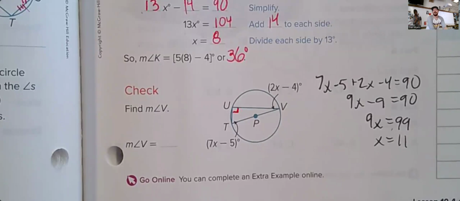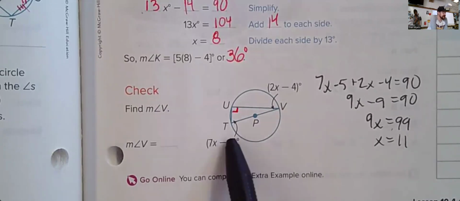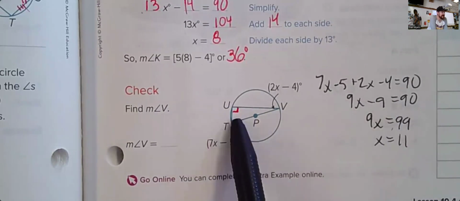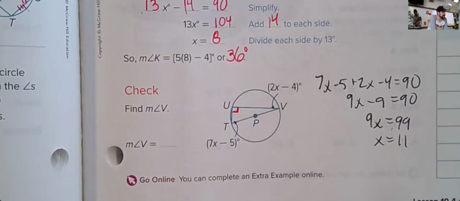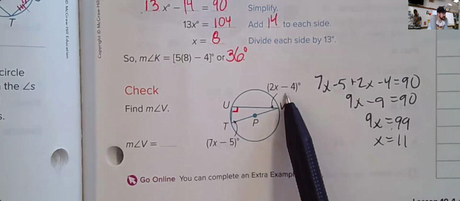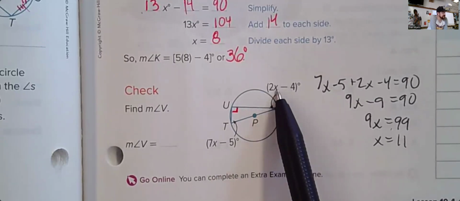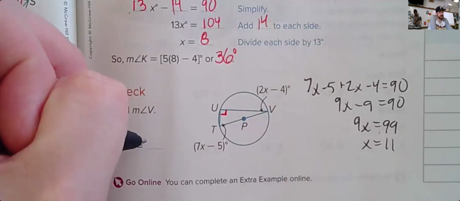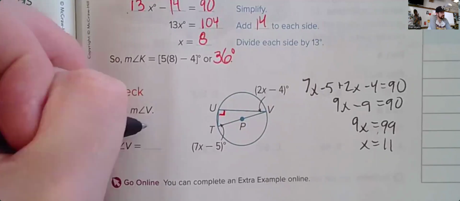It's going to be a matter of remembering what we're dealing with here, that those are not necessarily equal to each other, but they do always add up to equal 90 if the other half of the triangle is taken up by one angle, which it is. So divide by 9, x equals 11. And then the measure of angle V, which is this one here, will be 2 times 11, which is 22, minus 4, which is 18.